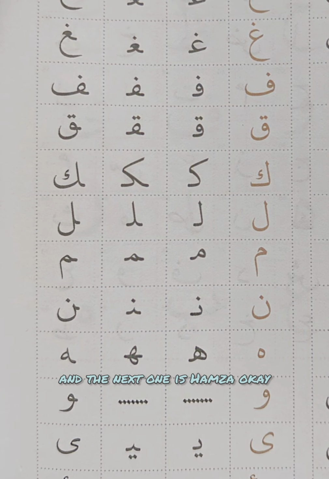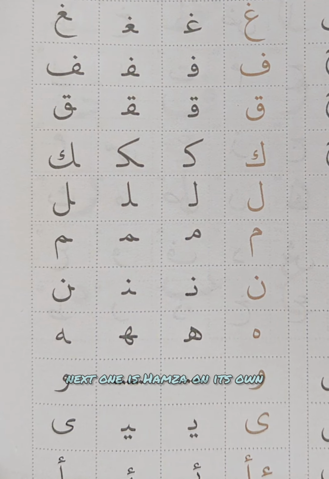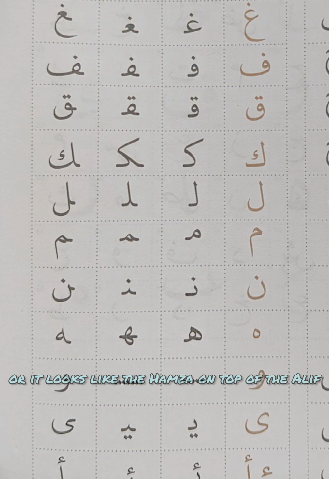And the next one is Hamza. Okay, next one is Hamza on its own. It looks either like this, like just a hook, or it looks like the Hamza on top of the Alif. And then at the beginning of a word, Hamza can look like in this form. In the middle, it looks like that. And last, it looks like that.